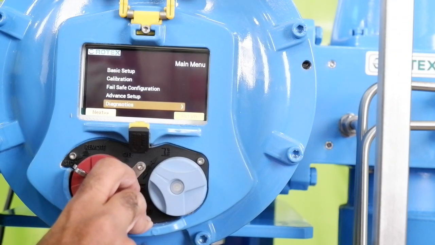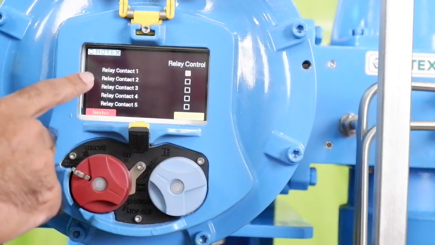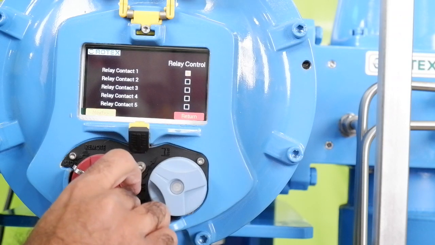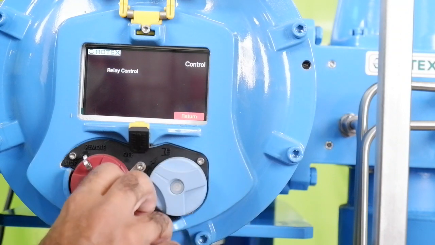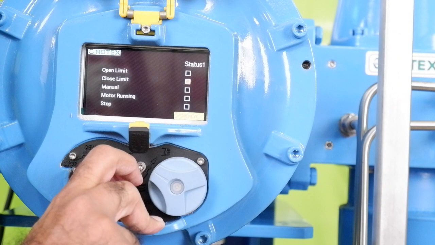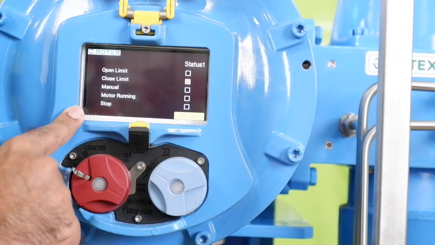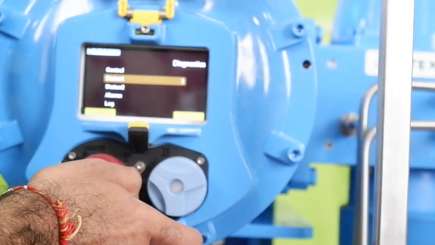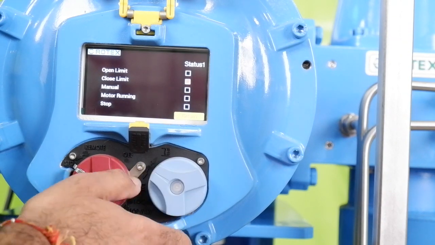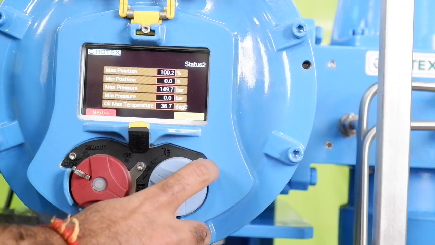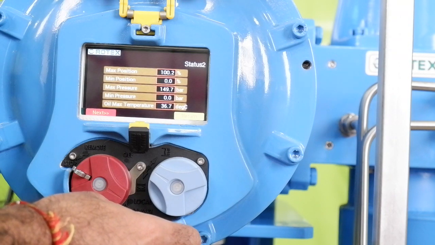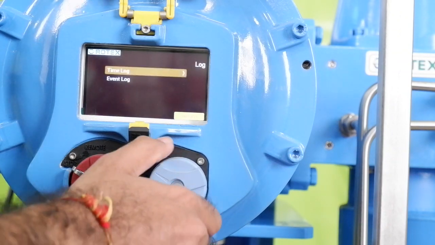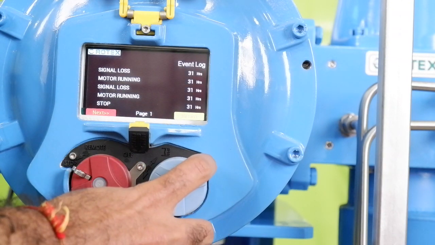Other than that, we have diagnostics here where we can see the different conditions of the relays that is available here. There are 8 relays which can be configured as per the events. The status display shows you the different status of the valves and the actuators, like whether it is in open condition, closed condition, or whether the motor is turning on. We have status display for minimum and maximum process variables like position, pressure, oil temperature. And there is the provision to check what events has occurred at different time periods.